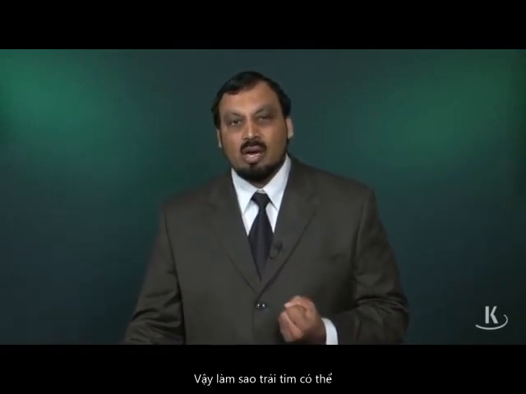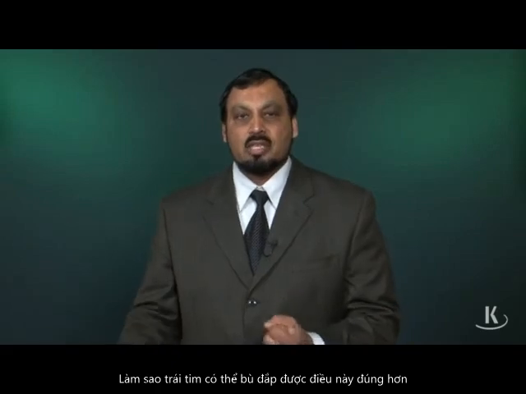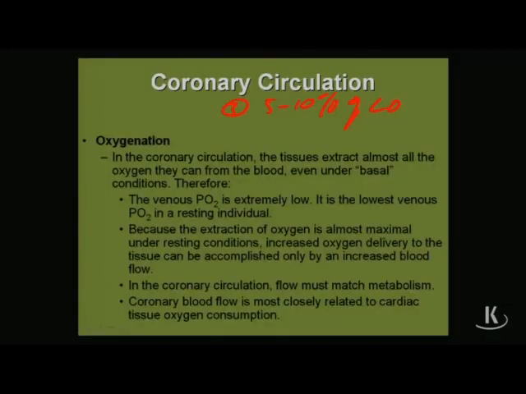So how can the heart, whose metabolism is so high, compensate and adjust for this rather lesser portion of cardiac output? It does so by increasing the ability to extract oxygen from the blood. In other words, extraction in the heart is among the most maximum in the body.